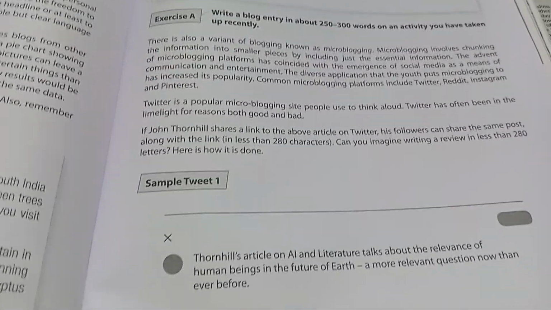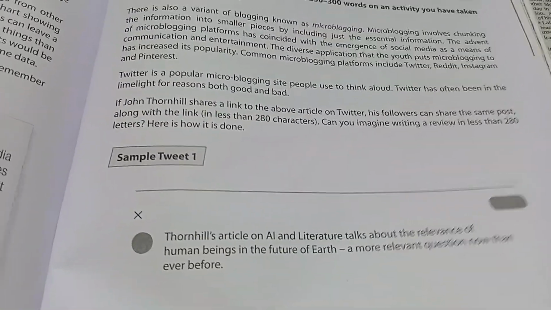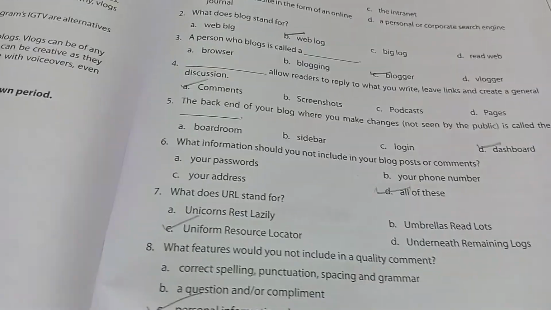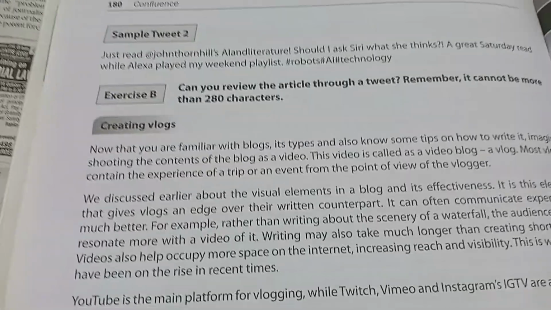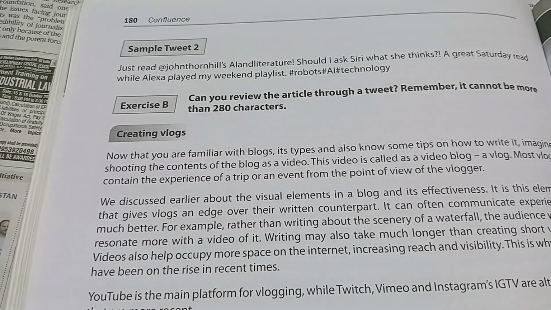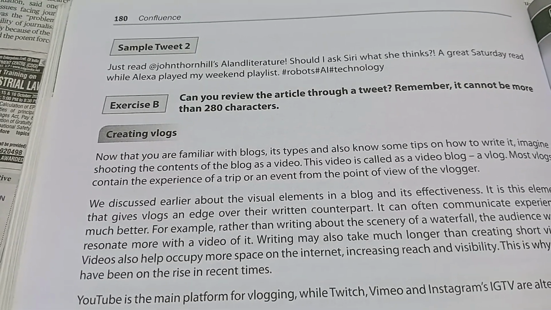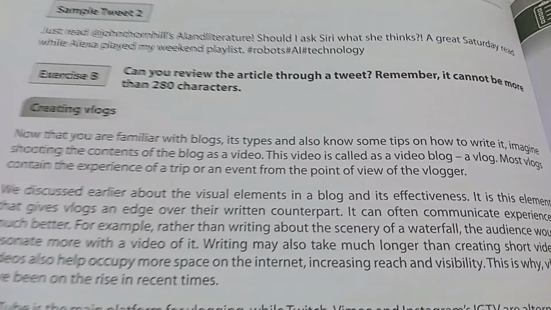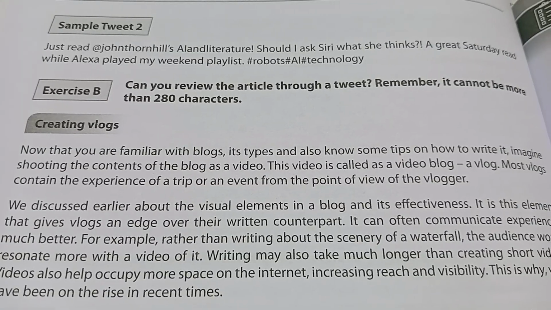Next, when we come here, we talk about sample tweeting. Again, I'm telling you, your book is your guide. Go through all your book's answers, and you can see the sample of John Thornhill's AI literature tweets. And then they've given you one question: review of the article through a tweet.